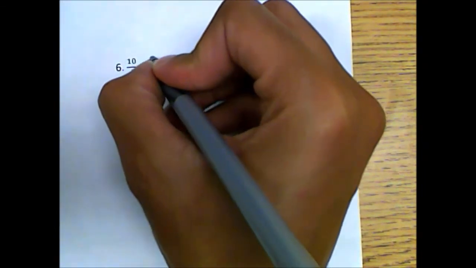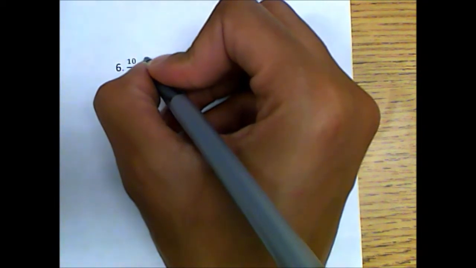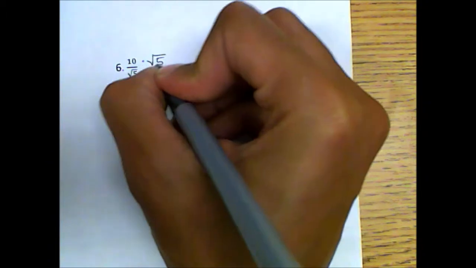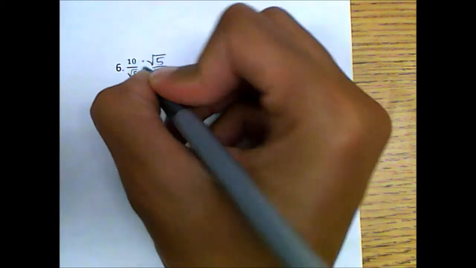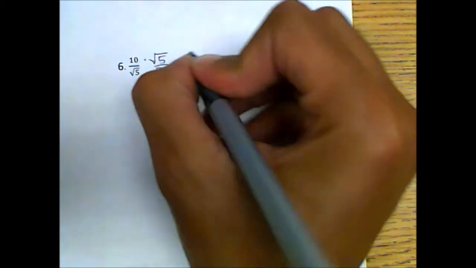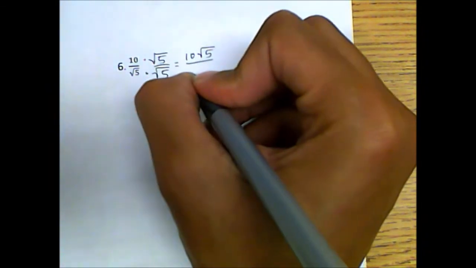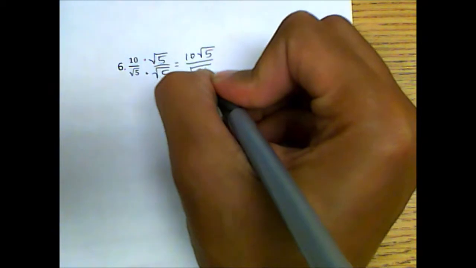Alright, number 6. We have 10 over rad 5. Again, we do not like a radical sign as our denominator, so we're going to multiply both the numerator and denominator by 1, or a fraction equivalent to 1, which in this case is going to be rad 5 over rad 5. So 10 times rad 5 is going to give us 10 rad 5, and rad 5 times rad 5 is going to be rad 25.